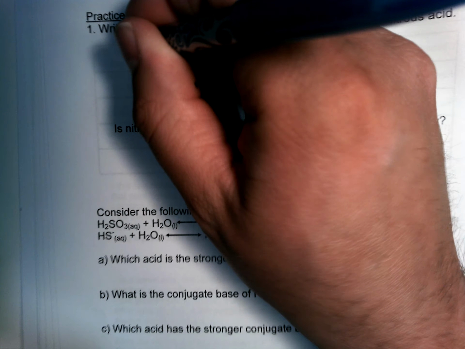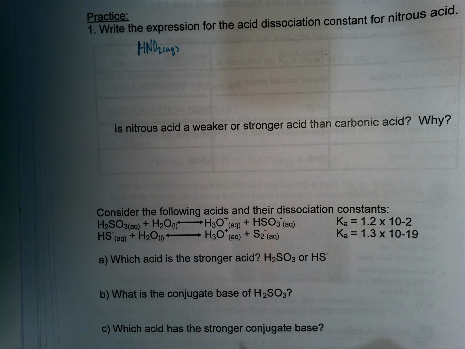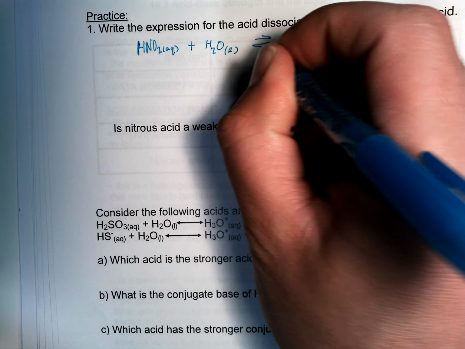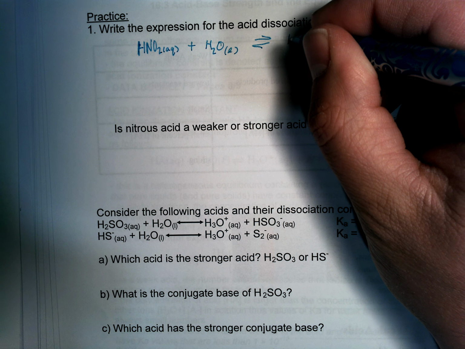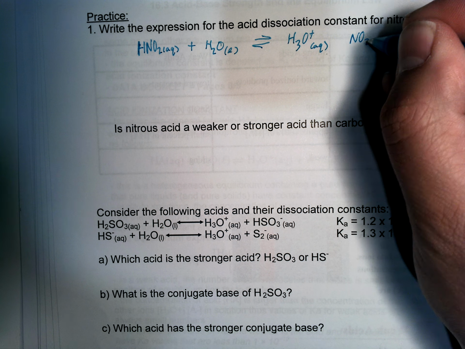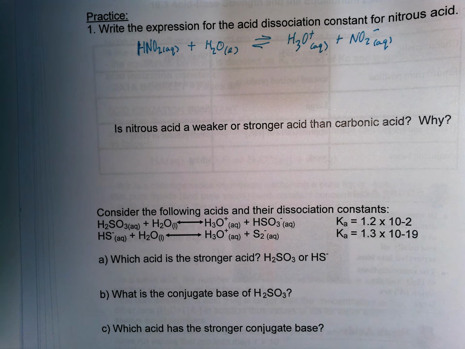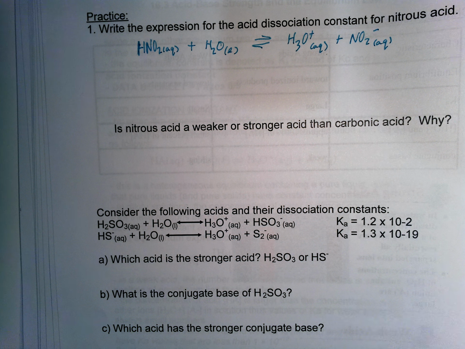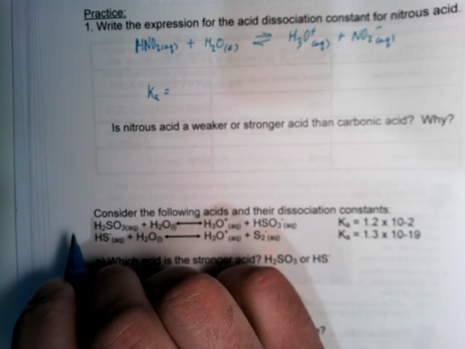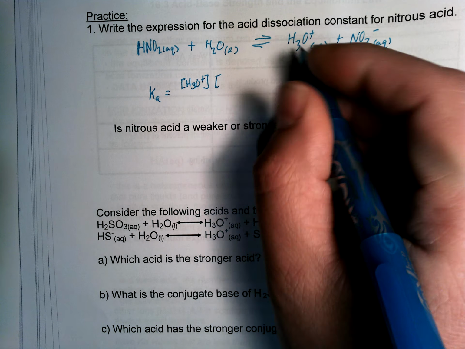What do we have? So nitrous acid, HNO2. For all of these, we're going to be adding water, so plus H2O. We use double-sided arrows, and it's going to produce hydronium and the conjugate base, so NO2 minus. Okay, so that is our balanced equation.